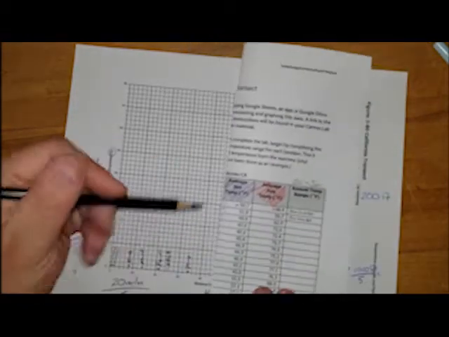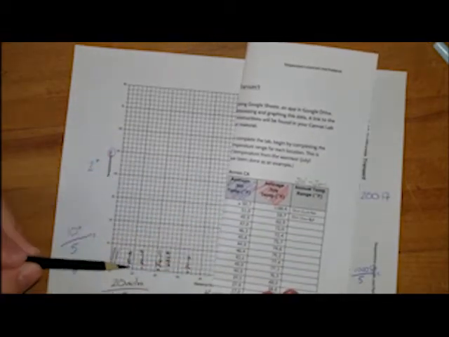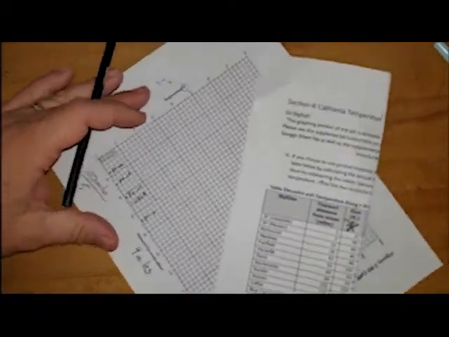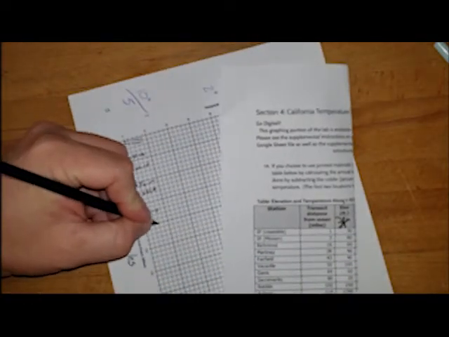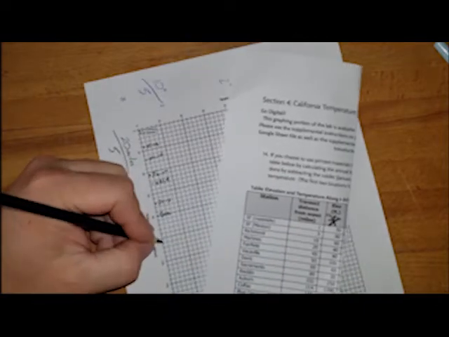Because what I'm going to be doing is plotting this line and this line, and it just makes it easier instead of having to look up the elevation for each spot to just put the dot right above there. So let's continue. Sacramento is at 80 and 20. Rockland is at 102 and 250. Oh, we have to go above the line.